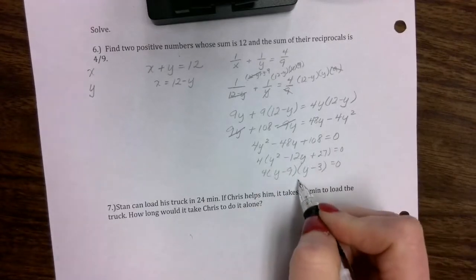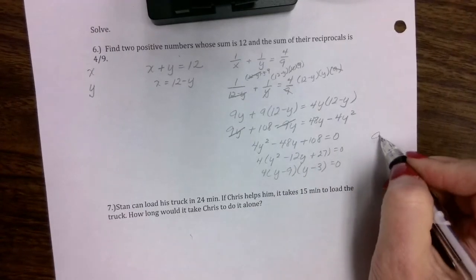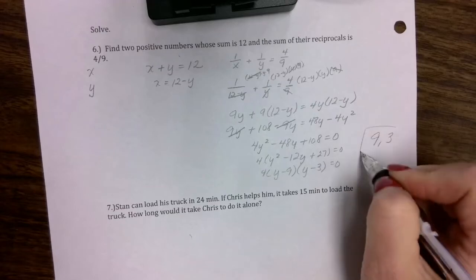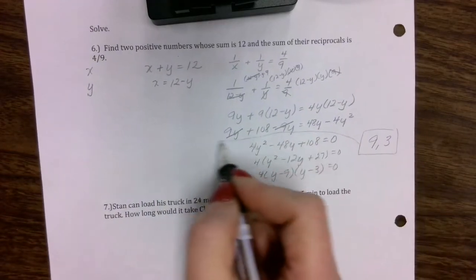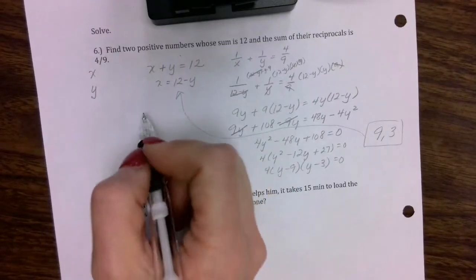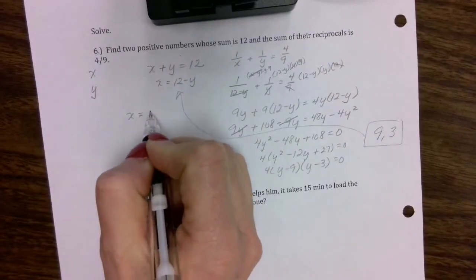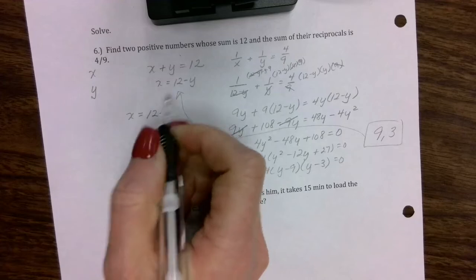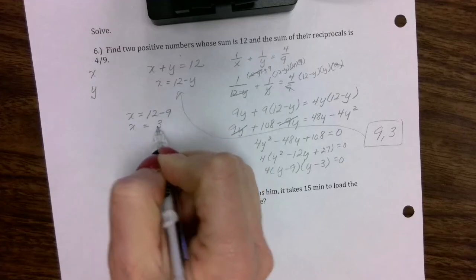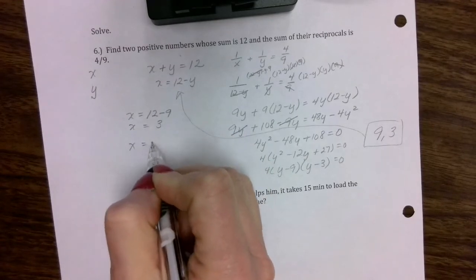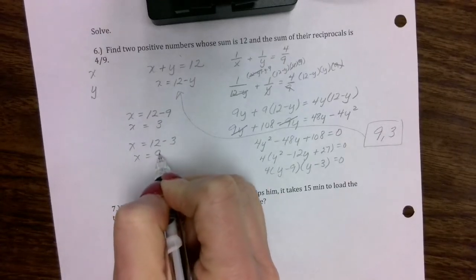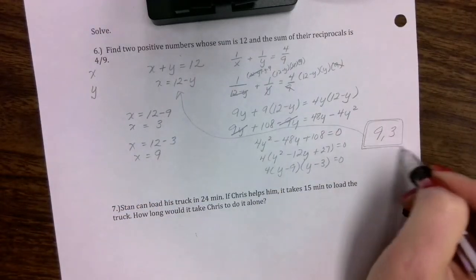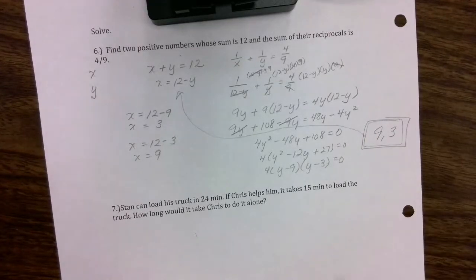So I have two different values for y, 9 and 3. And again, just like we did back in chapter, I believe it was 4, if you have 9 for y, you get 3 for x. And if you get 3 for y, you get 9 for x. So you only have one combination, and that's 9 and 3.